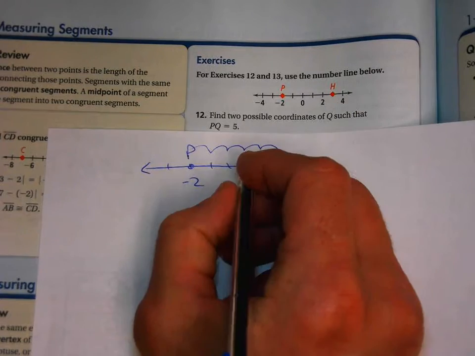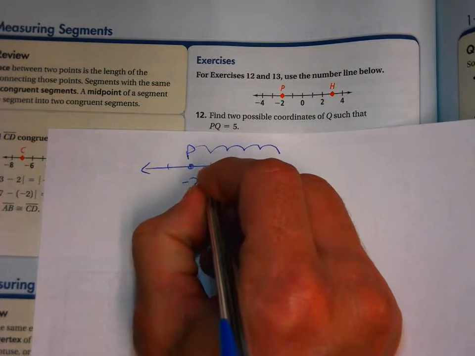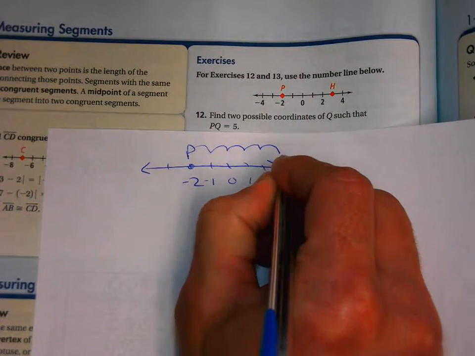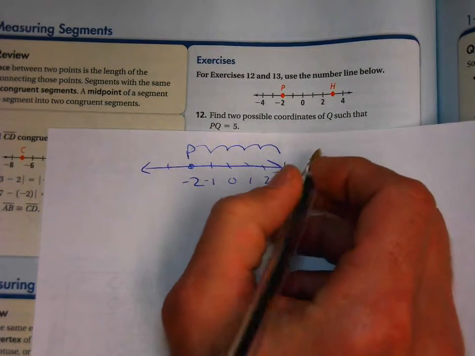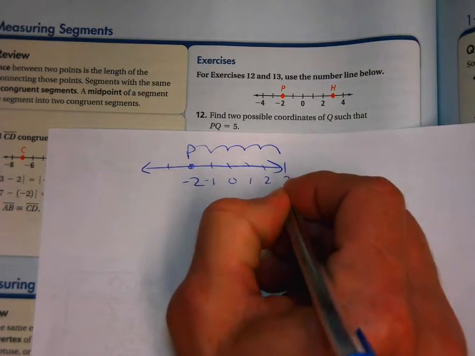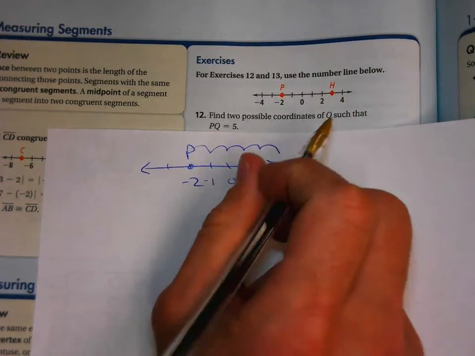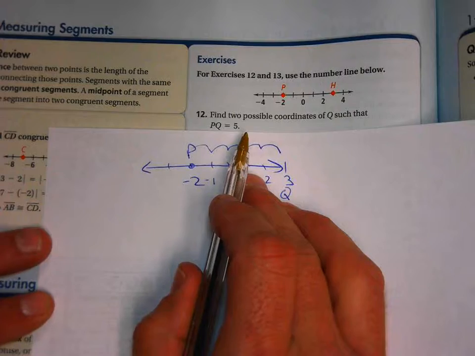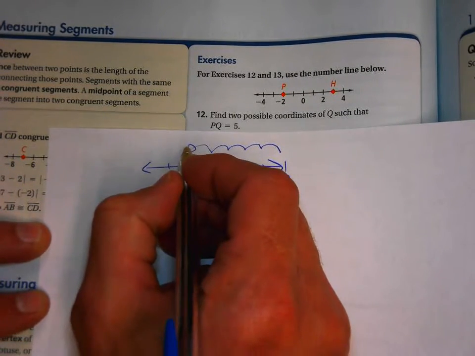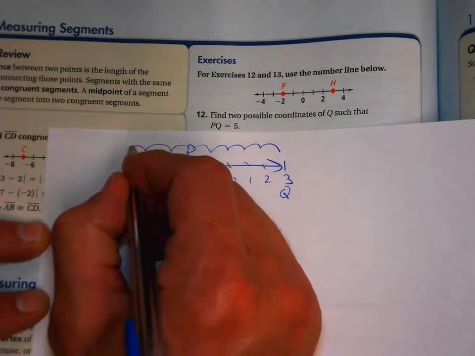Where would that be? Okay, so this is P at -2. That would be -1, 0, 1, 2. That would end up being at 3. Okay, so Q could be at 3. Or we can go the other way because it says find two possible coordinates of Q. All right, so we can go this way. 1, 2, 3, 4, 5.